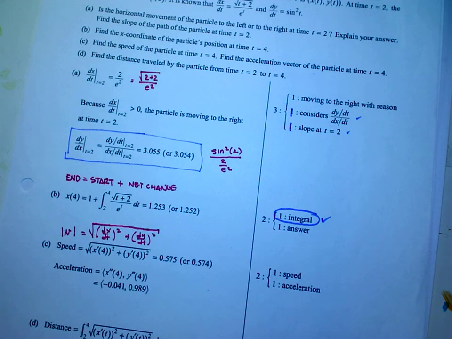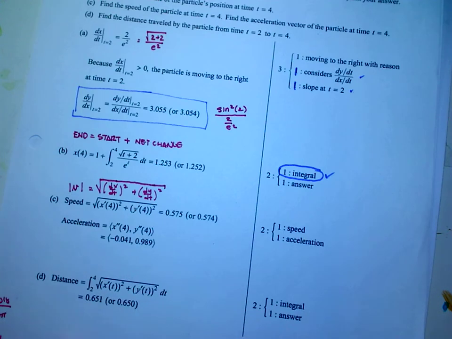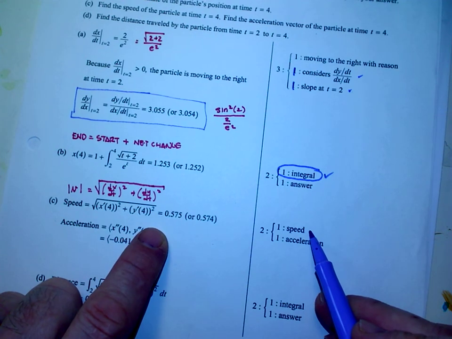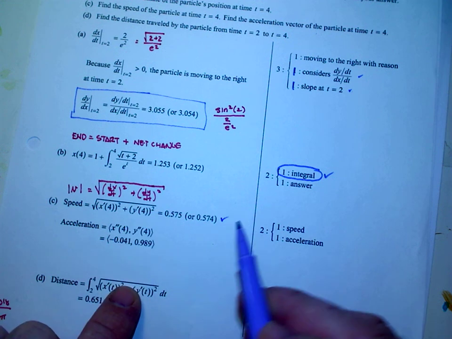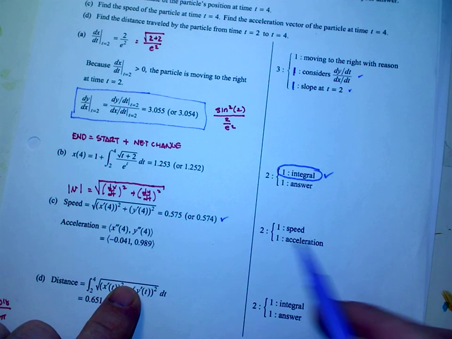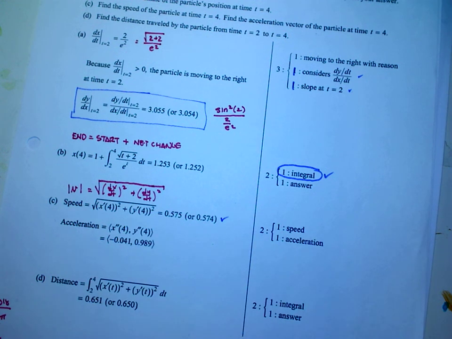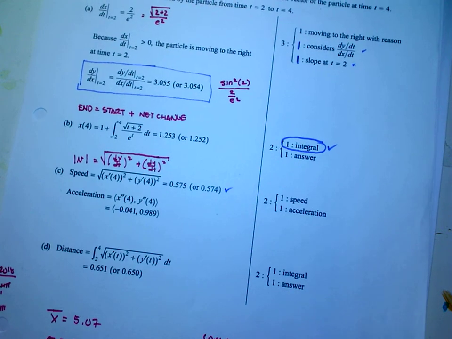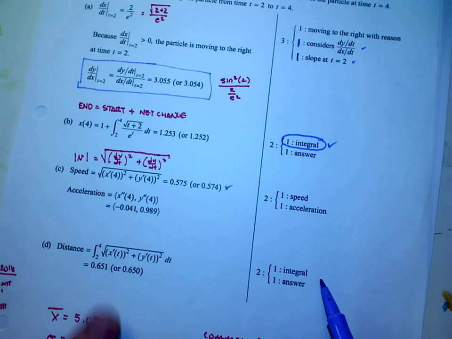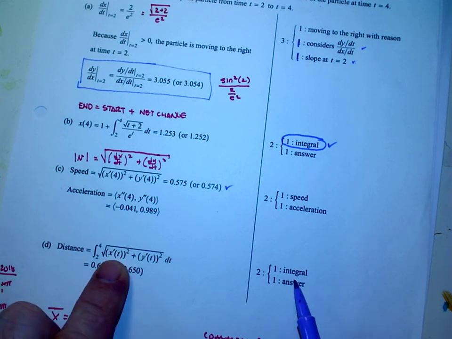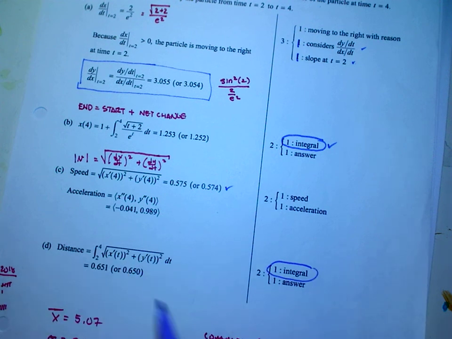So just writing our integral gives us 1 point. Next one was just a 2-point, calculating the speed correctly, and we didn't do the acceleration vector. We'll do that a little bit later this unit. And then finally, the last part of this is that we have shown again our work by putting the integral down and done our calculation.